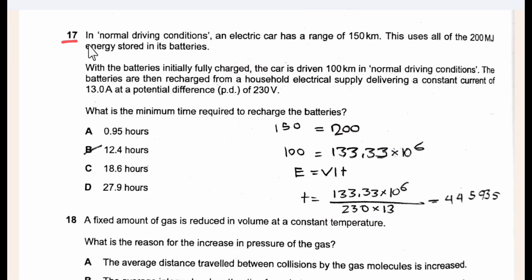In question number 17, in normal driving conditions, an electric car has a range of 150 km. This uses all of the 200 megajoule of energy stored in the battery. With the battery initially fully charged, the car is driven 100 km. The batteries are then recharged from household electrical supply, delivering a constant current of 13 ampere at a potential difference of up to 30 volts. What is the minimum time required to recharge the battery?